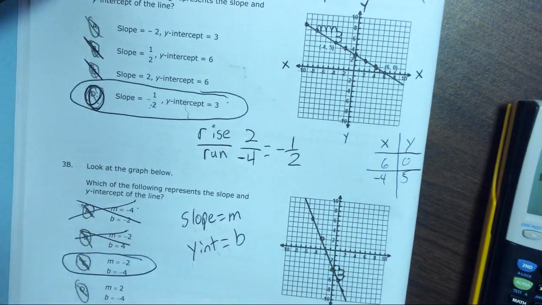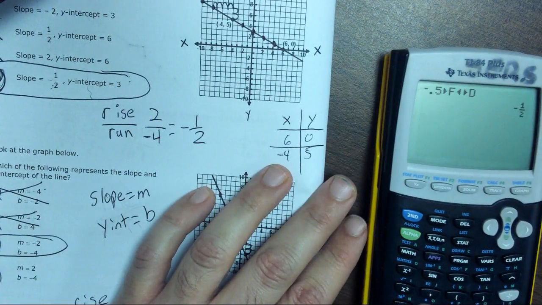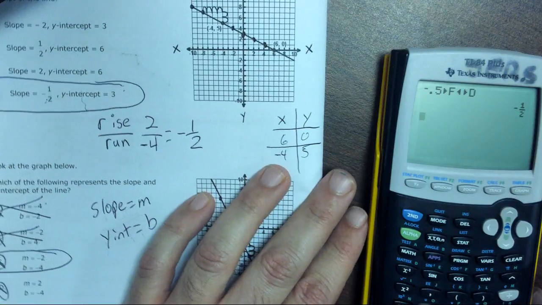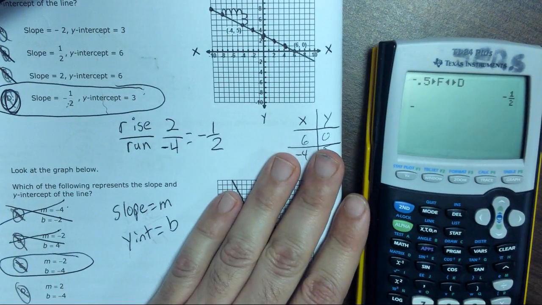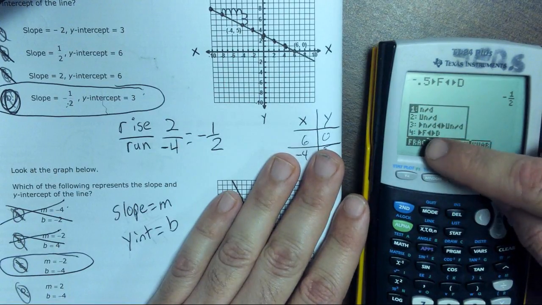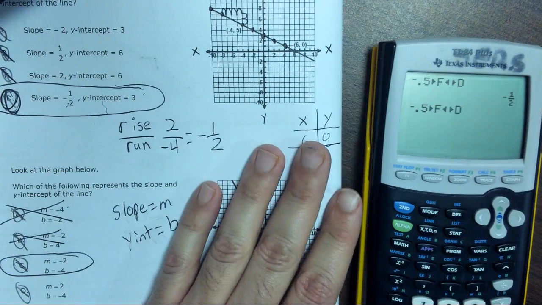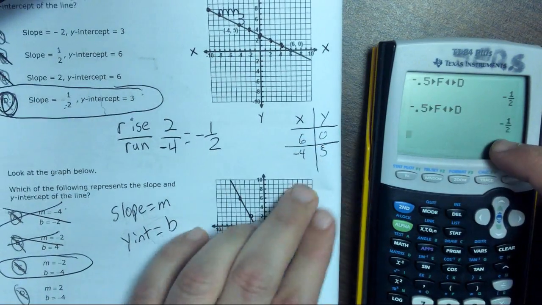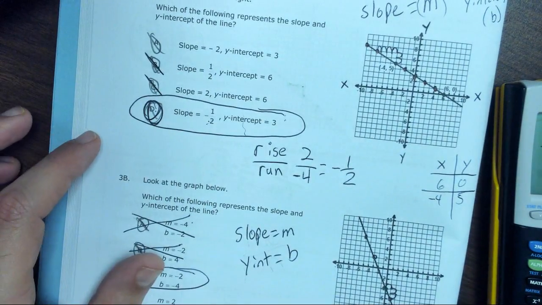Okay, let's talk real quick. What is -0.5? I don't know what that is as a fraction. So let's say we had -0.5 and we wanted to put it as a fraction. Type -0.5. Go to Alpha, Y equals. See how it says Frac? So I'm going to press 4. Press Enter. -1/2. And that's what we had. Okay, thank you.